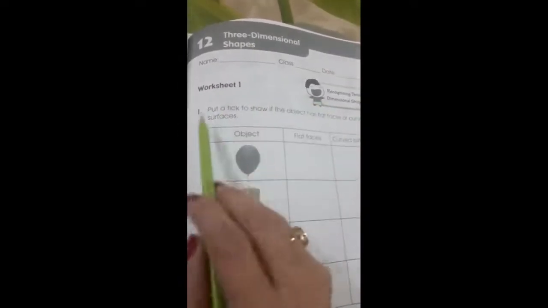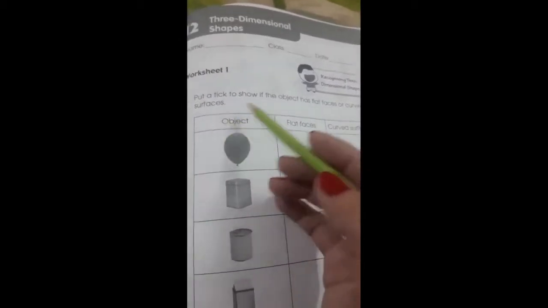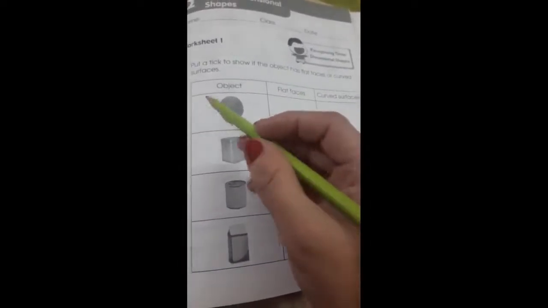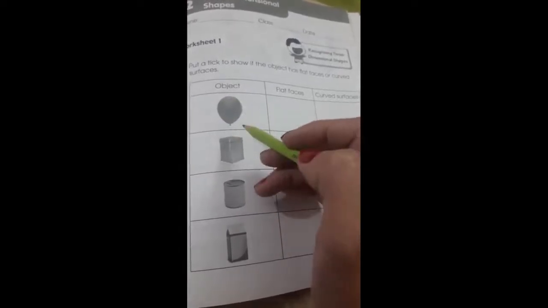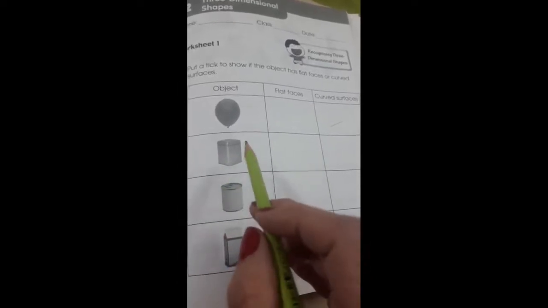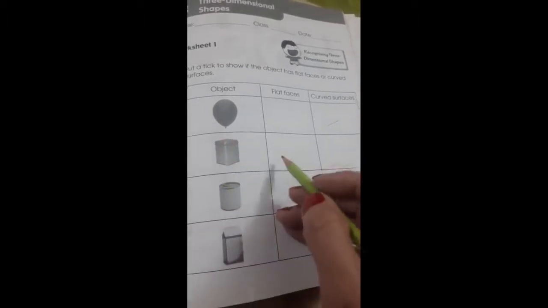Now students, I am going to solve page number 71 of workbook 2B, three-dimensional shapes. Put a tick to show if the object has a flat surface or curved surface. I have told you before that 3D shapes have flat surfaces or curved surfaces, or a few shapes have both faces. Now let's see. This is a balloon and it is a curved shape. So we are going to tick here. Now this is a cube. You can see it has a flat surface. So we are going to tick here.